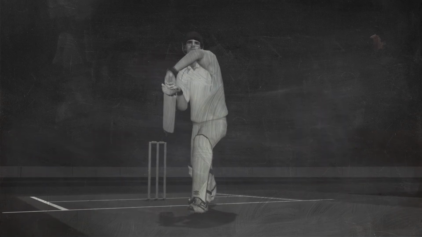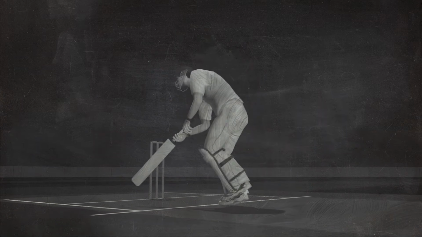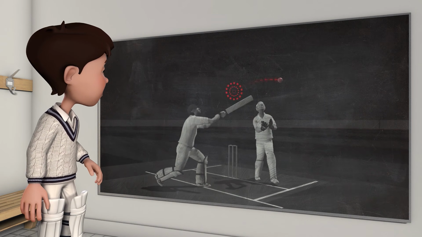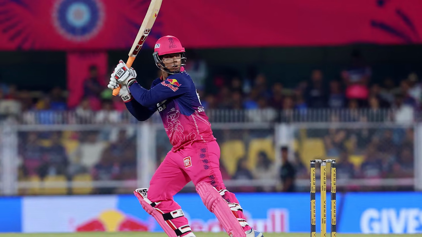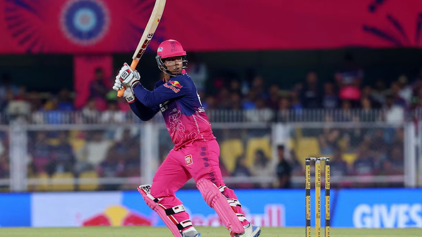The only exception is if the ball is heading for the stumps and the batter uses their bat to stop it from hitting. But even then, they have to be very careful not to obstruct the fielders. It's a technicality that most players never have to worry about, but it's there in the rulebook, just in case someone gets a bit too enthusiastic with their stroke play.